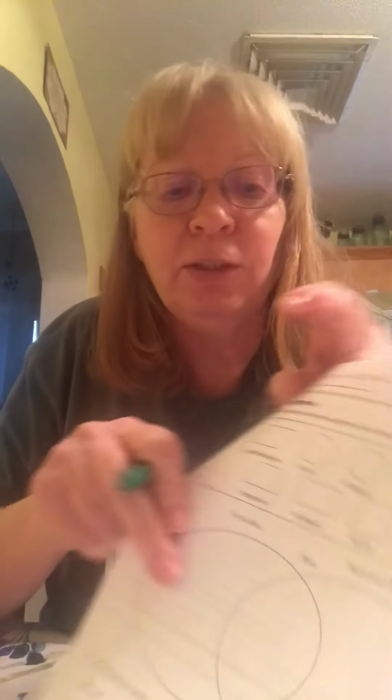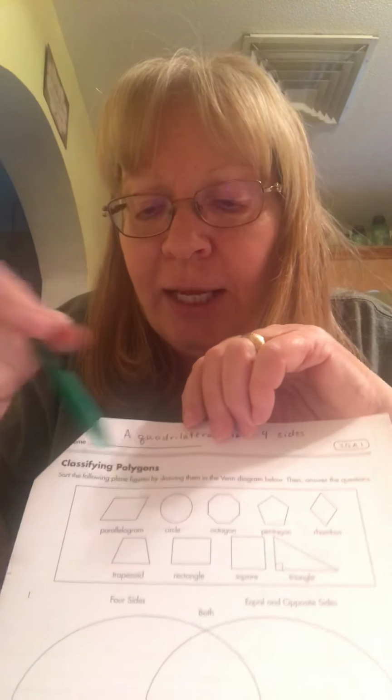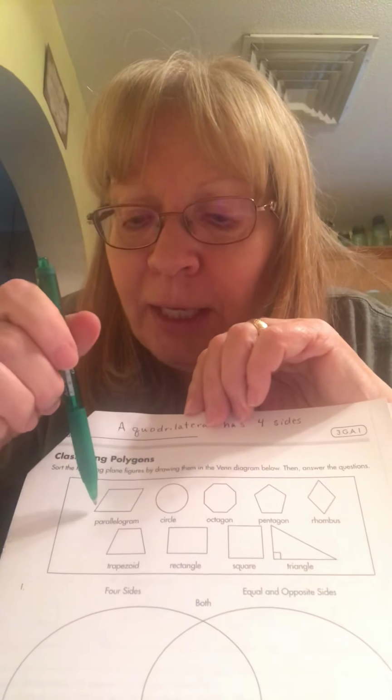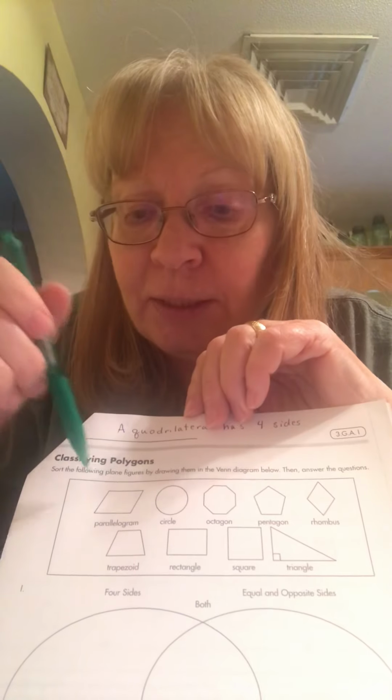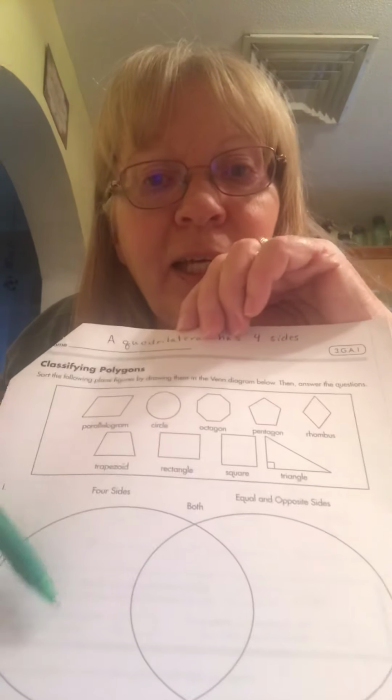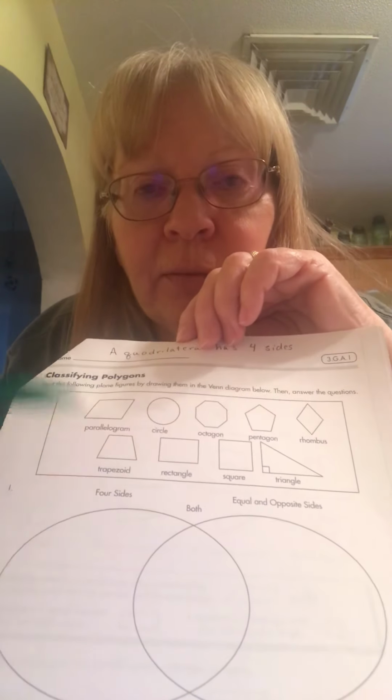Okay. But you know what? Okay, the other thing says equal and opposite sides. So a parallelogram has 4 sides, and the sides are equal and opposite. So instead of writing that just on this side, I should write that in the middle because it goes with both groups.